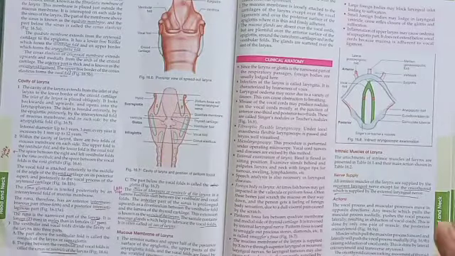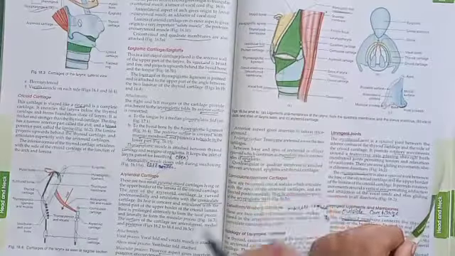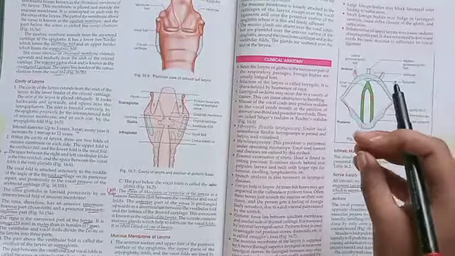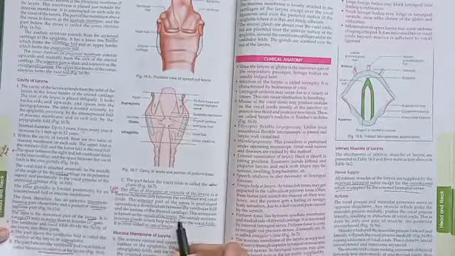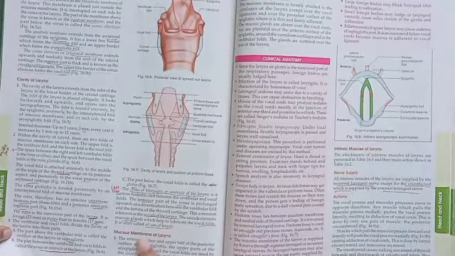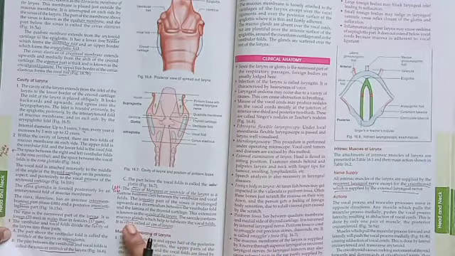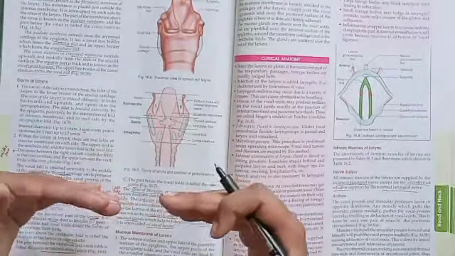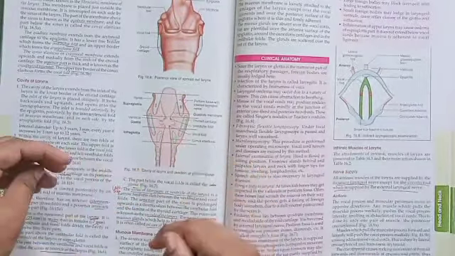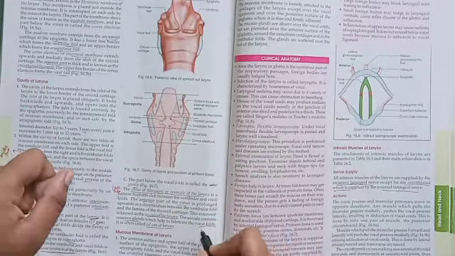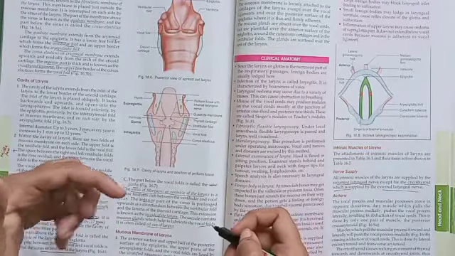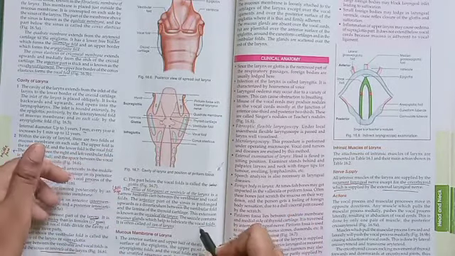Now the sinus of Morgagni, what is it? The sinus of Morgagni is nothing but the space in between the vestibular fold and vocal fold. So what is the role of this? The sinus of Morgagni is anteriorly prolonged and contains the saccule of the larynx, a saccule-like structure inside it. Why do we study the saccule? Because the saccule contains mucous glands which lubricate the vocal fold. They secrete oil, and this oil lubricates the vocal fold. So the saccule is known as the oil can of the larynx.